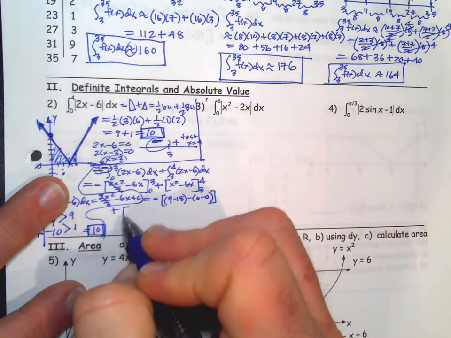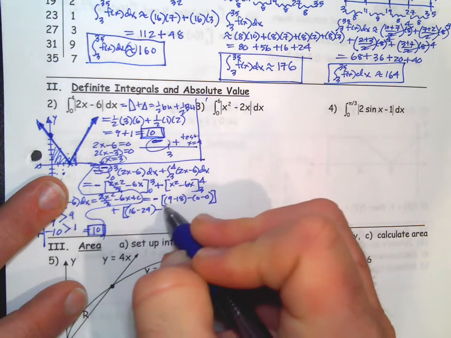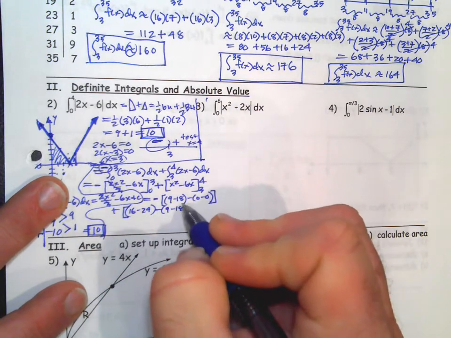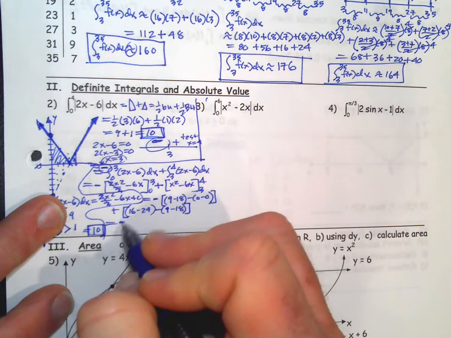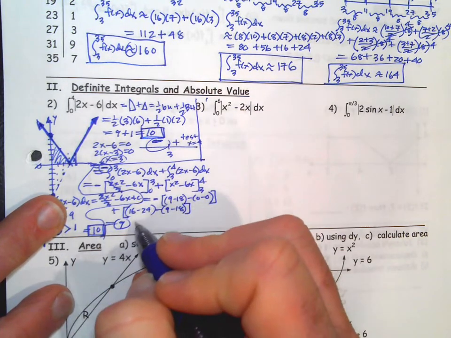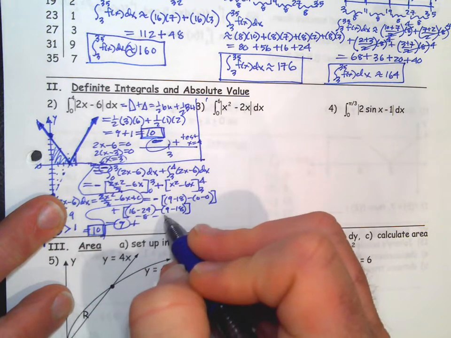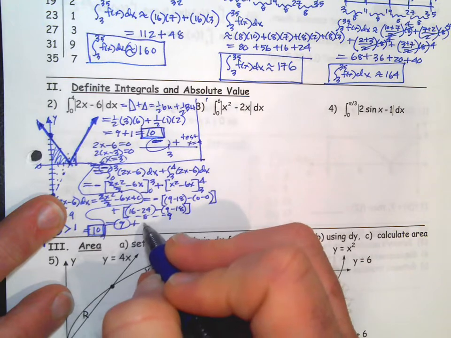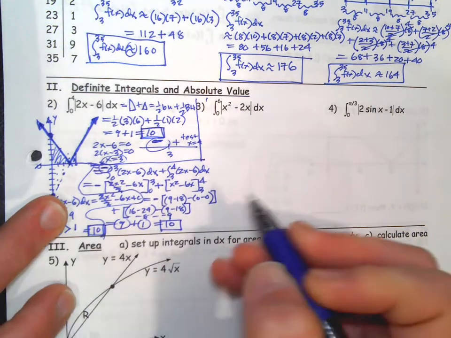plus 16 minus 24 minus 9 minus 18. So that's going to be positive 9 for this first chunk, plus this is going to be negative 8 minus negative 9. So that's going to be positive 1. And you get 10. Same answer.